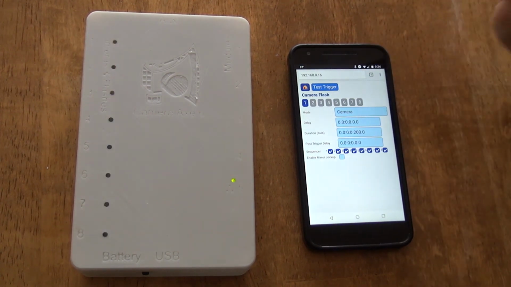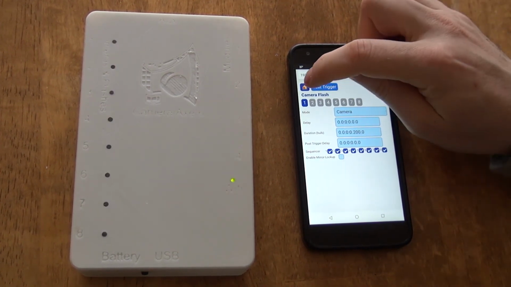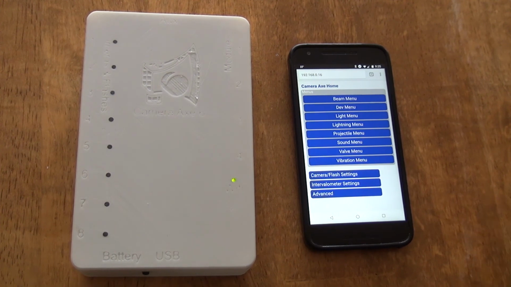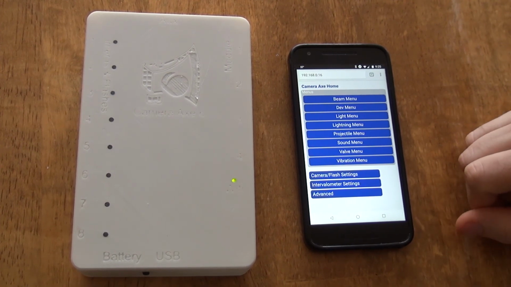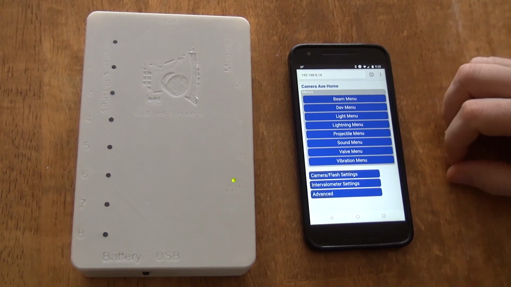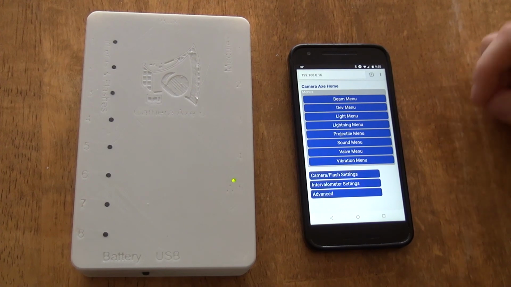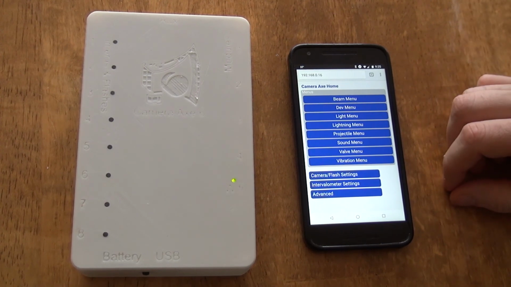So you're connected, everything's working now. It's really easy after that initial setup, and even the initial setup only takes a few minutes. There are directions that go through it, but a lot of people like videos, so I put together this video that shows connecting your Camera Axe.